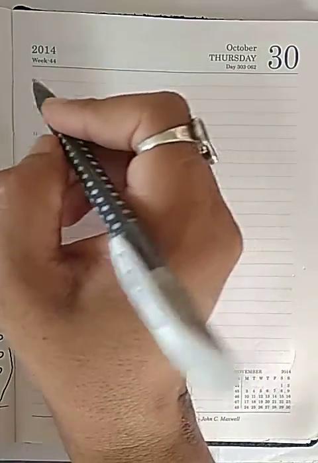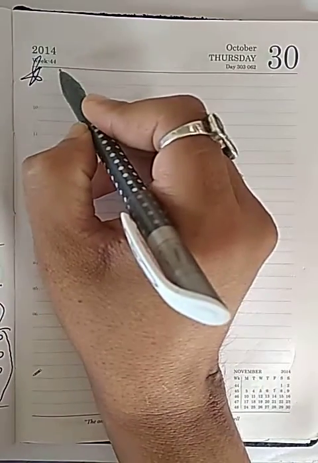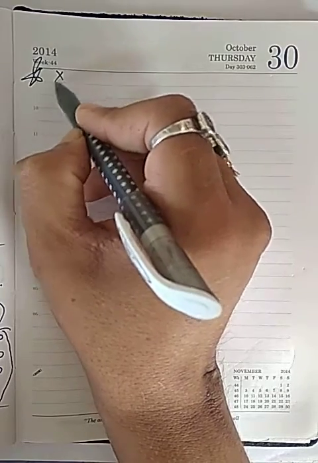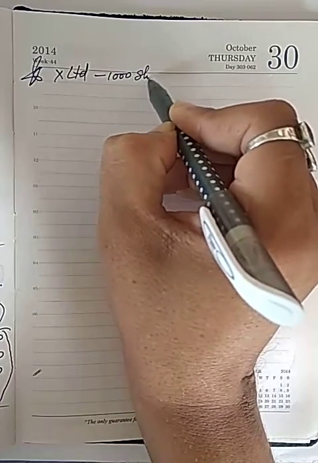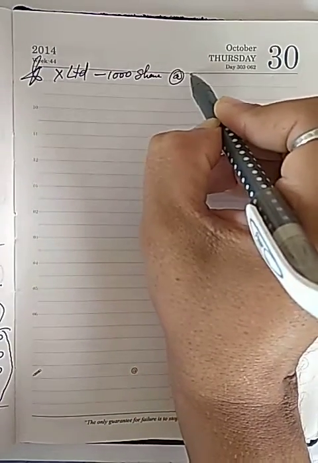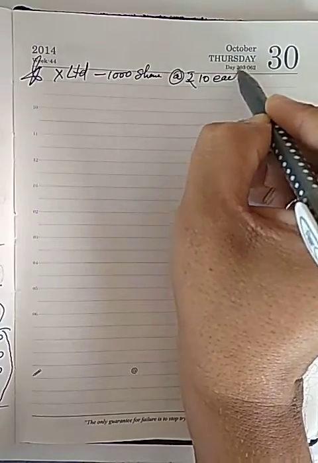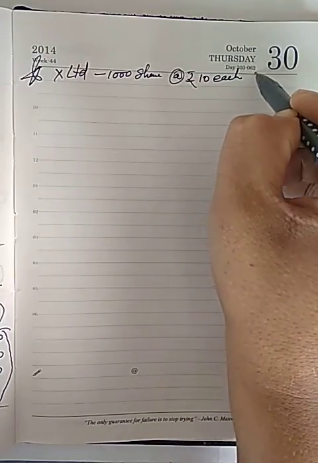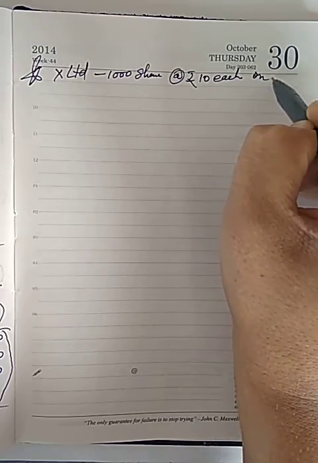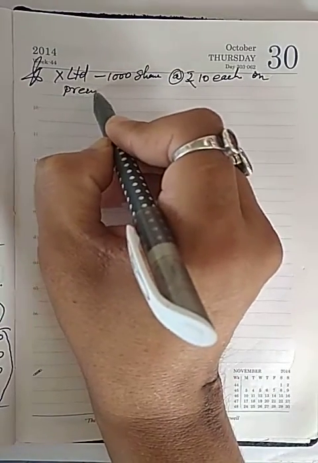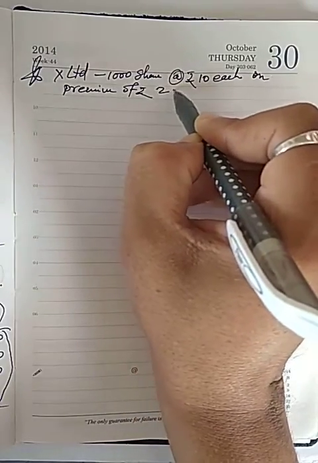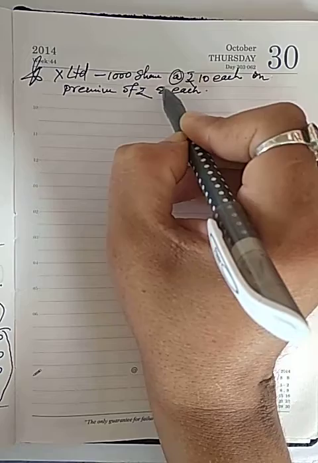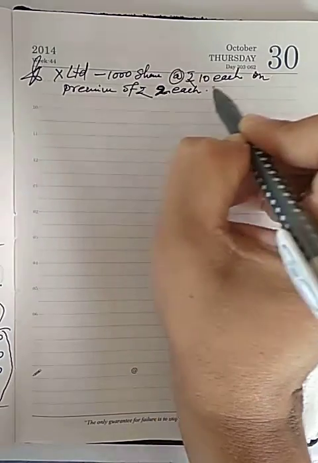Suppose X Limited issued 1000 shares at the rate of rupees 10 each at a premium of rupees 2 each.